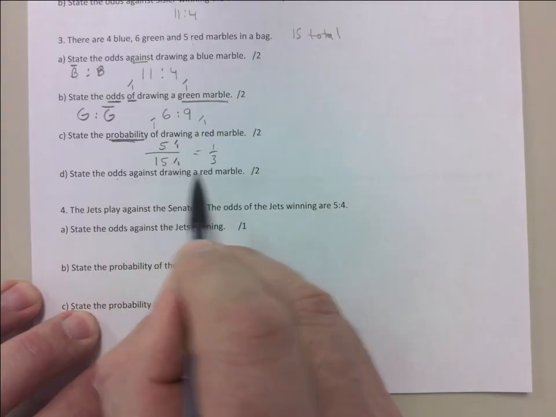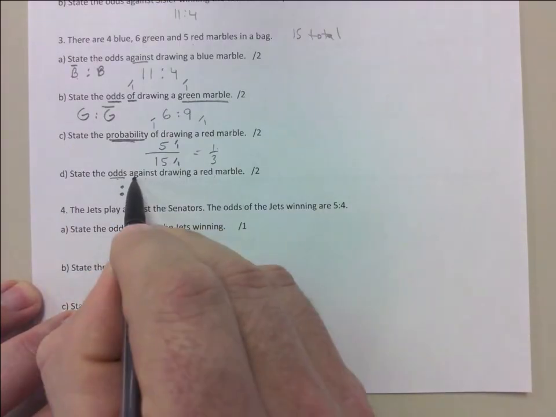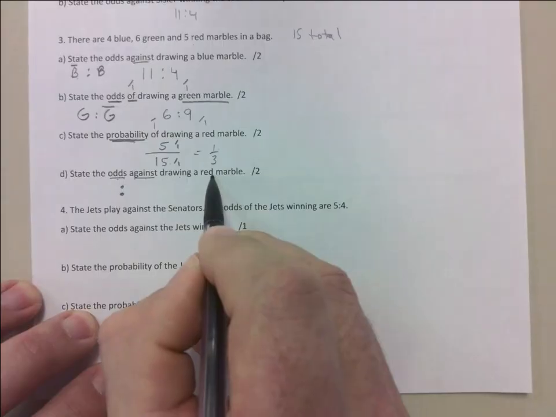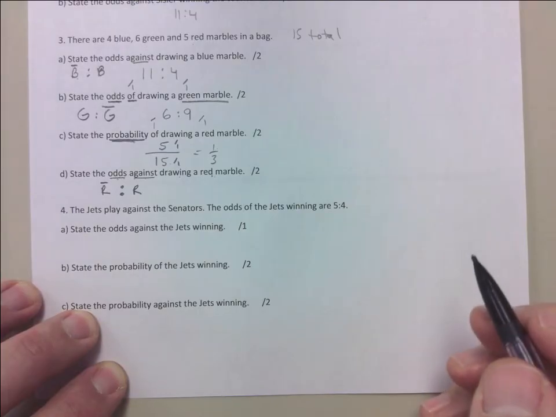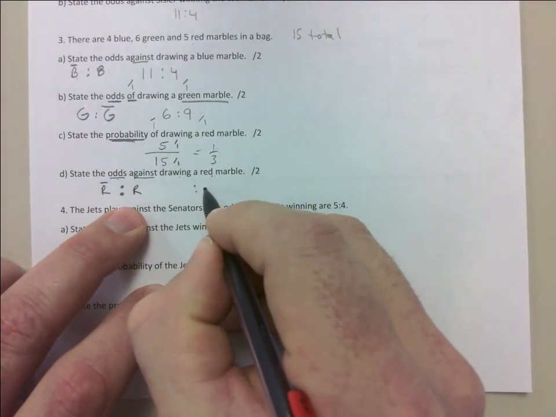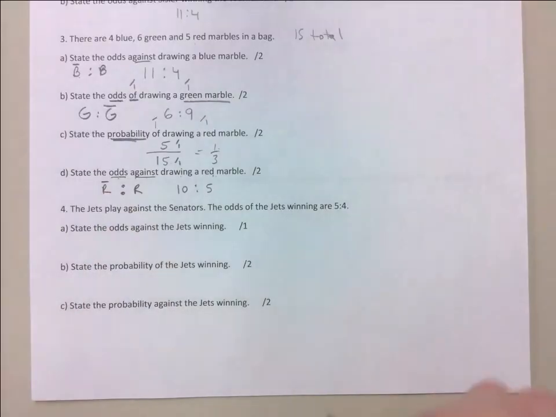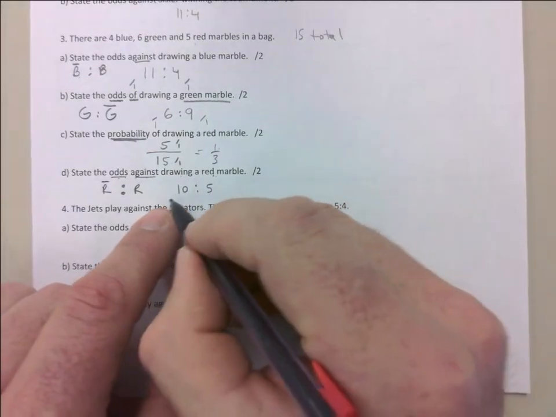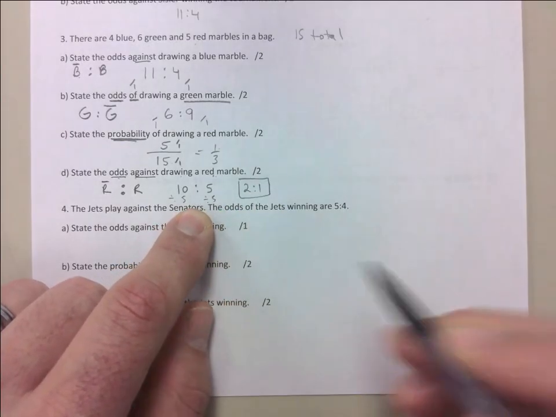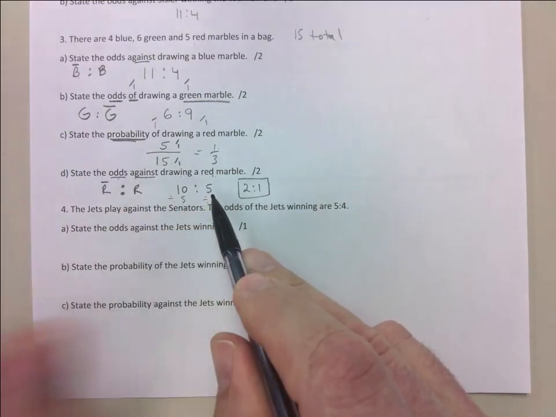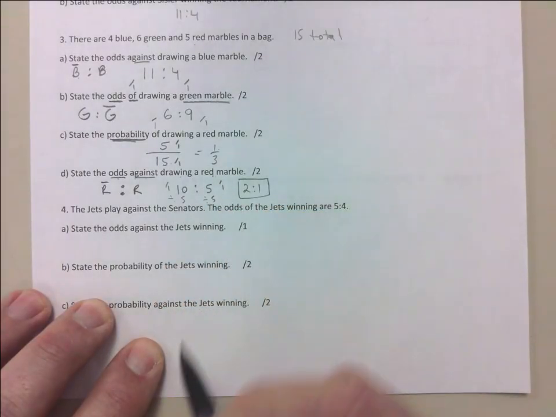What are the odds against drawing a red marble? There it is again. Odds, you know the format, right? It's going to be like that. Against what? Red. So you want not red first and then red second. So we've got 5 reds, and therefore this should be 10 up front. This reduces, right? You can divide both of them by 5. 2 to 1, okay? That's the best answer. 10 to 5 gives you the full marks here. Don't worry about it. So you get 1 mark for the 10, 1 mark for the 5.